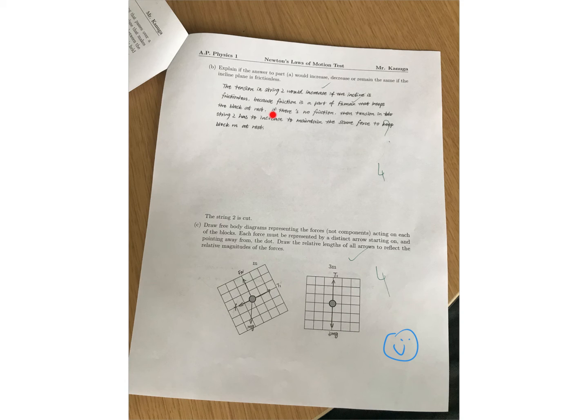So I would agree with that. If there's no friction, then the tension in string 2 has to increase to maintain the same force to keep the block at rest. So I don't know why I put a question mark here, because I like that line too, personally. I understand where my student is coming from with that statement. So this is a very vague question mark.